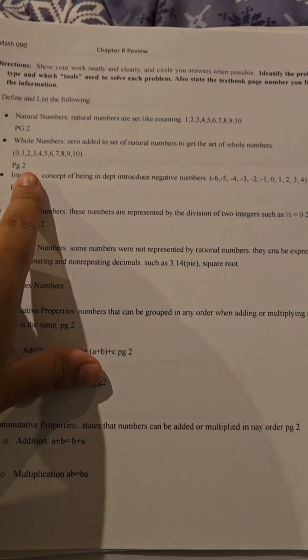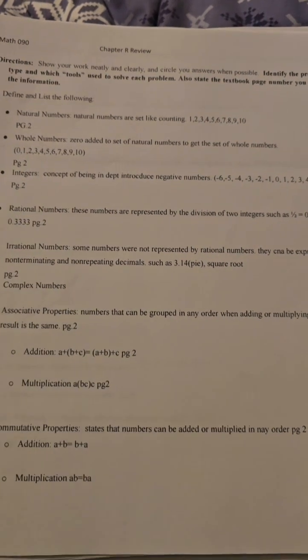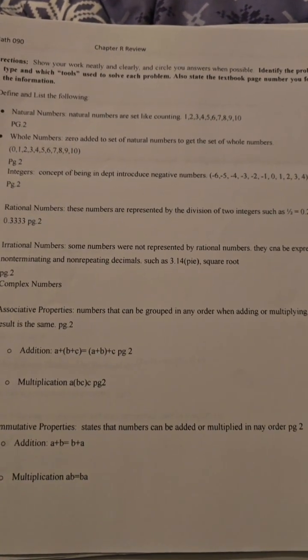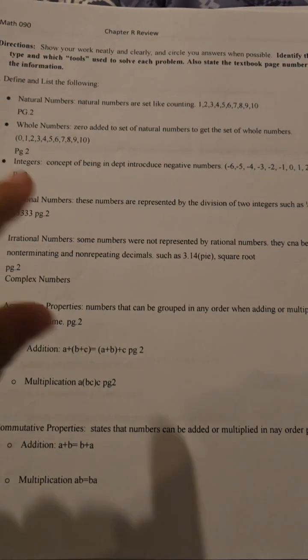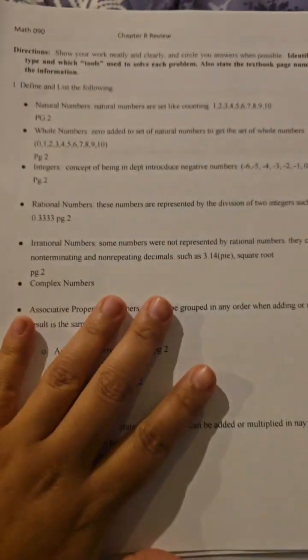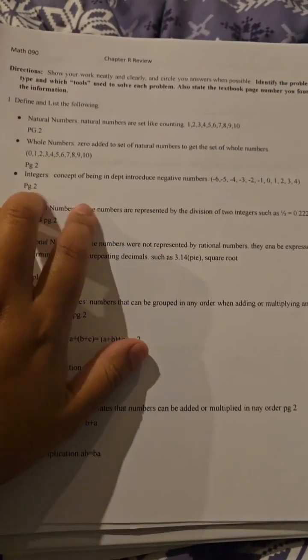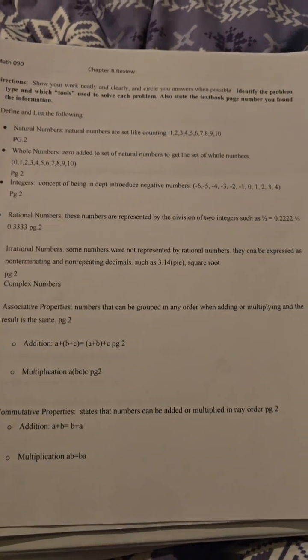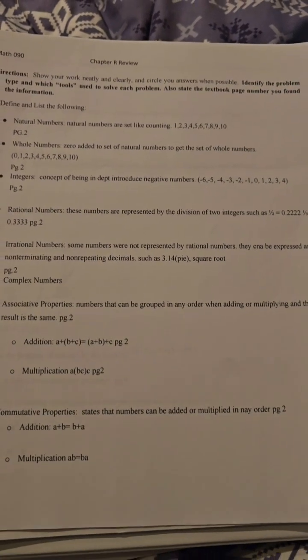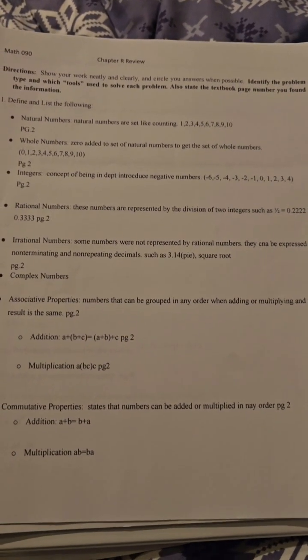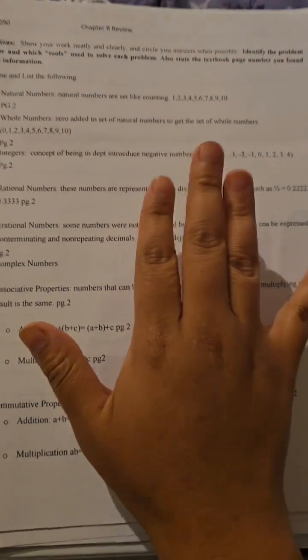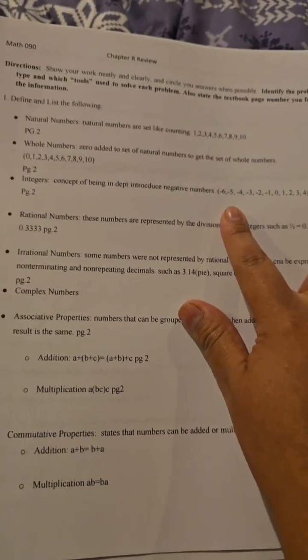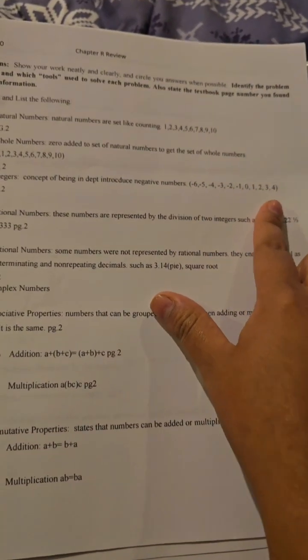Whole numbers is just when you add the zero and then you start counting all the way to whichever number. Integers introduce the concept of being in debt, to introduce negative numbers. So whole numbers are positive numbers, and integers would also include negative numbers as well as positive numbers.